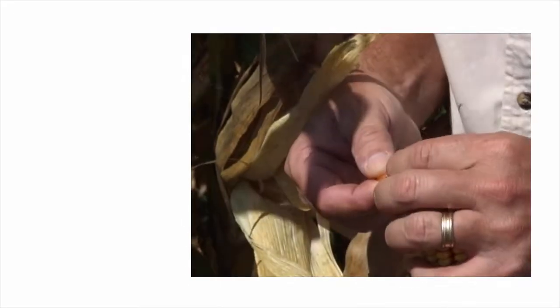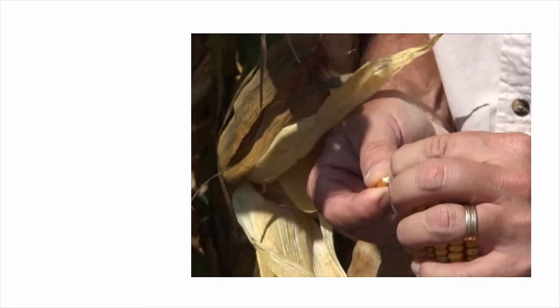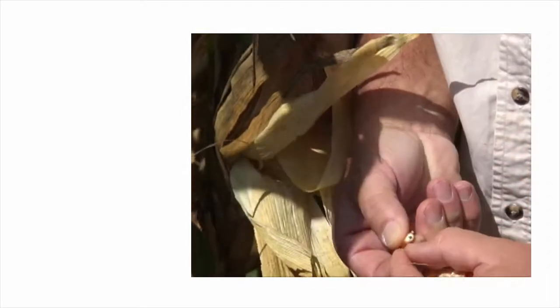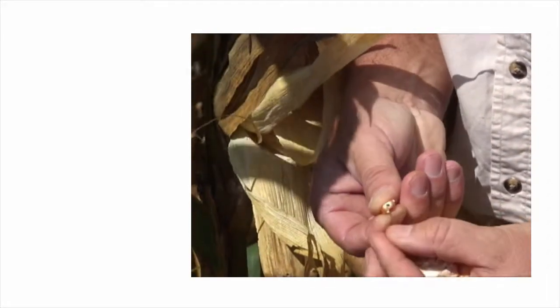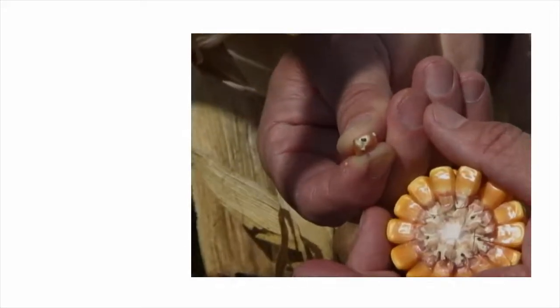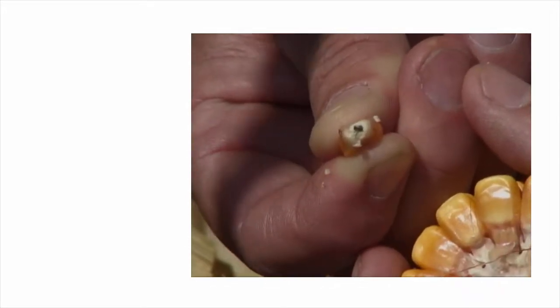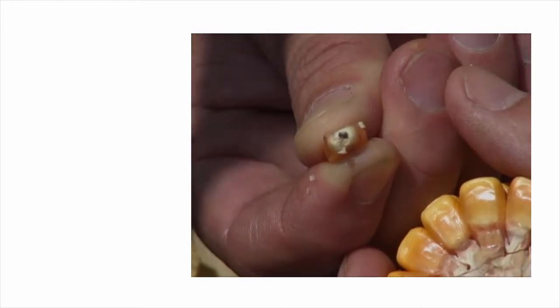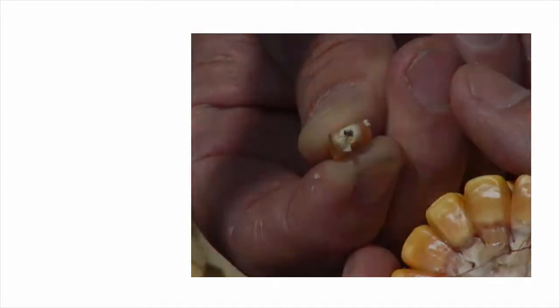After the milk line has migrated to the center and is no longer visible, the corn has reached physiological maturity. This is evidenced by the formation of the black layer. The black layer is visible by carefully scraping back the kernel tip. The test can be done up to approximately 3 weeks after black layer formation.